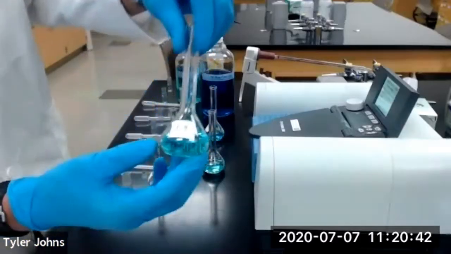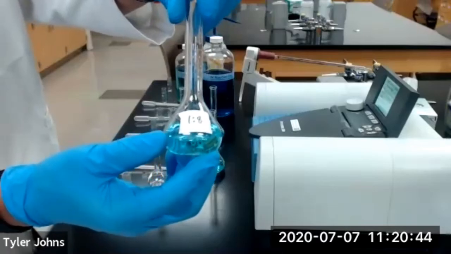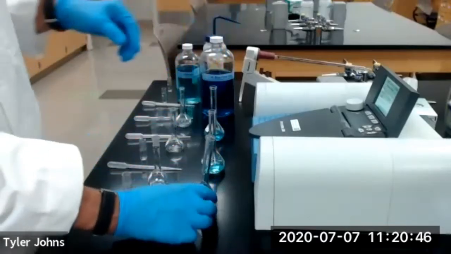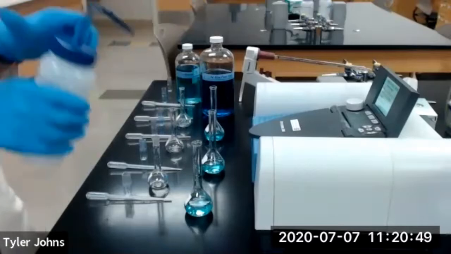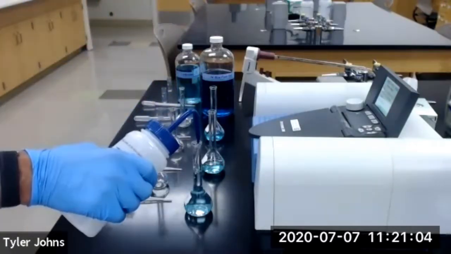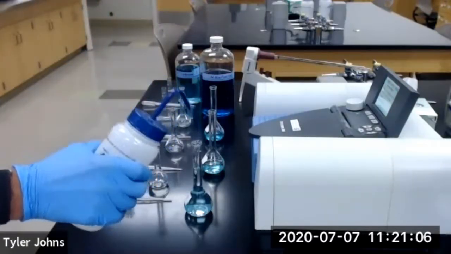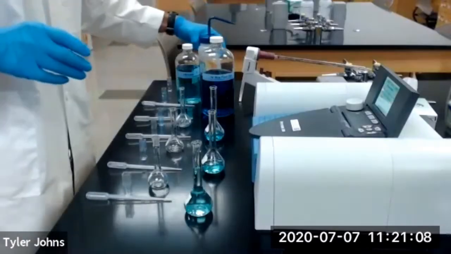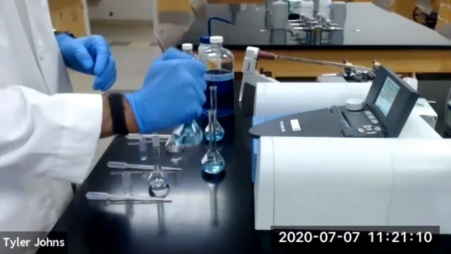And then we'll fill our 50 ml volumetric flask up to the line with deionized water. And we'll invert to mix.